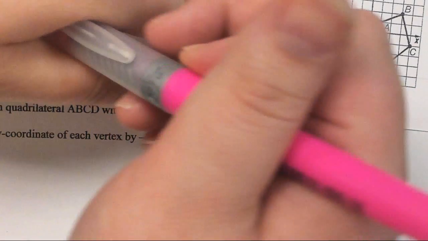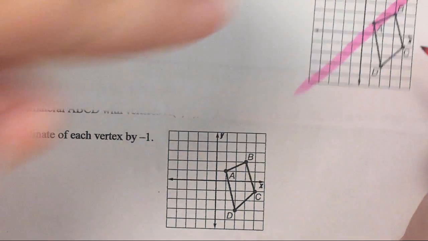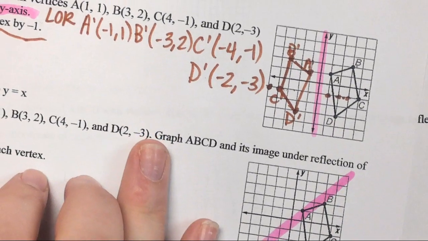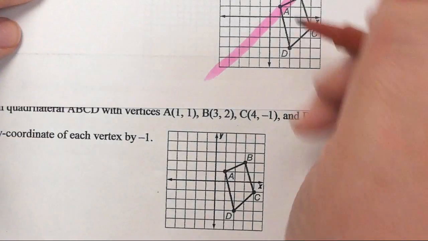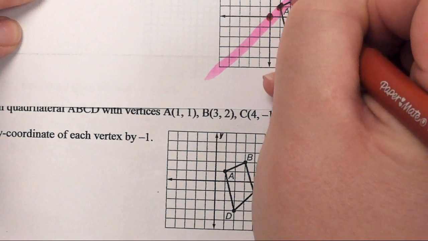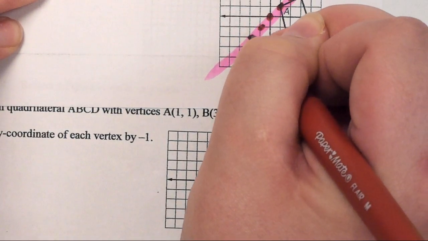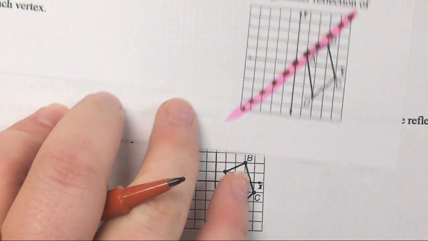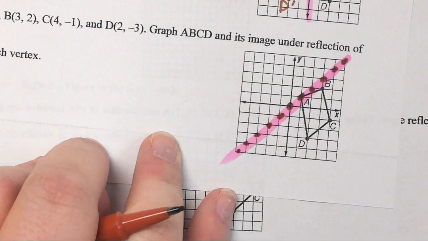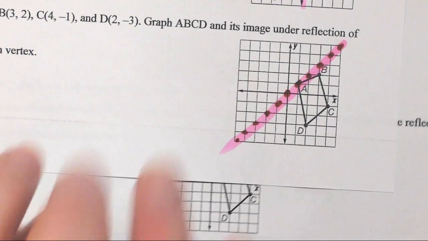Okay, so it's the tilted line. It goes through the origin. I did not do a very good job highlighting that. It goes through the origin. It goes through 1, 1, 2, 2, 3, 3, 4, 4. So what makes this one hard is that it's a tilted line. Thank you, Ayana, for helping me with my tilted line. Struggle was real this morning.